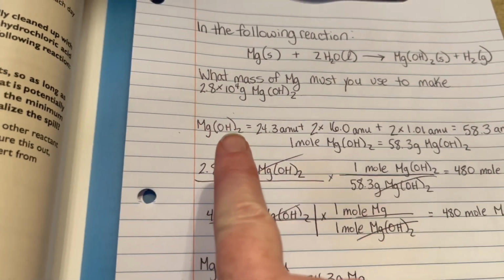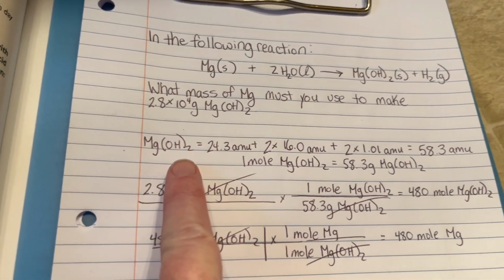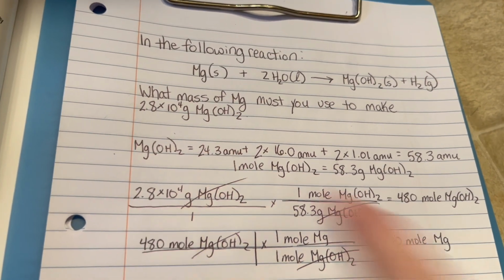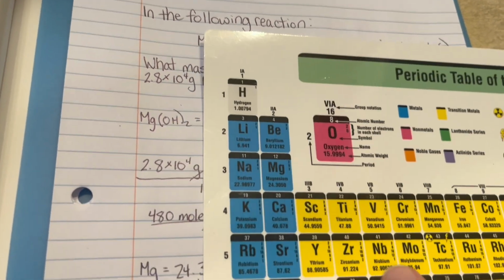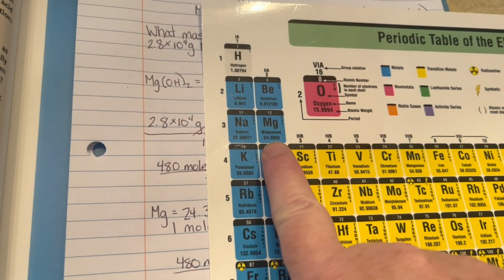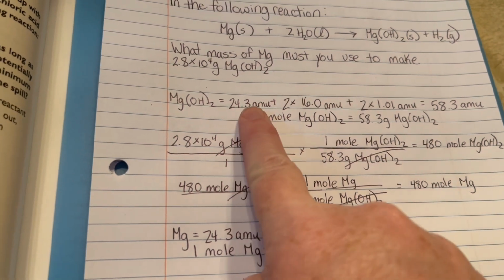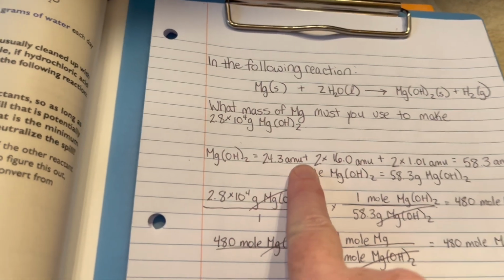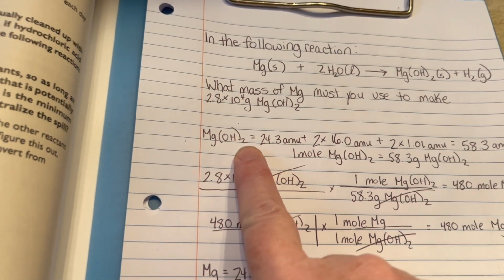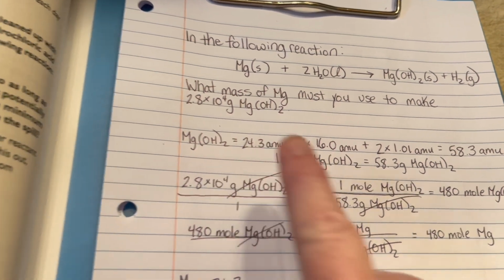All right, so the first thing we do is we use a periodic table to get the mass, and Mg right here is 24.3 AMU, plus, remember this subscript means there are 2 oxygens and 2 hydrogens.